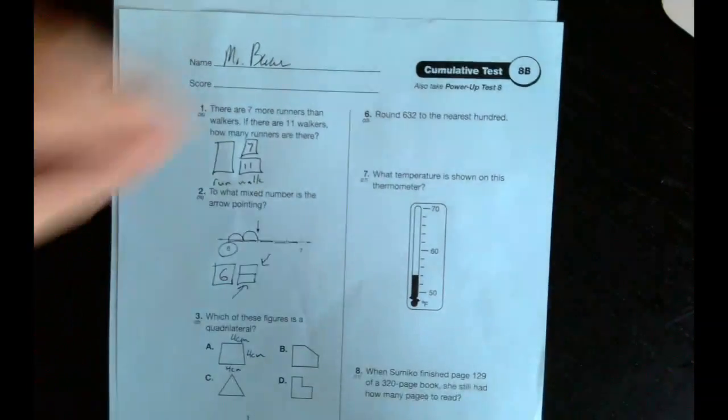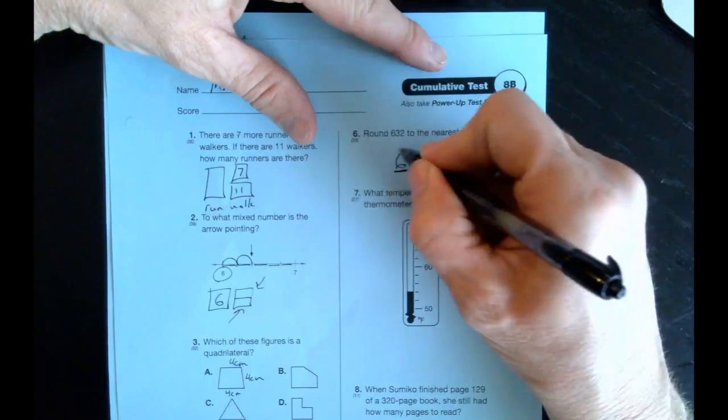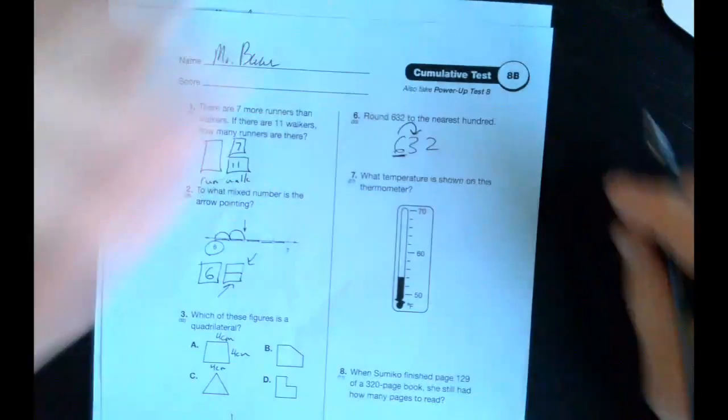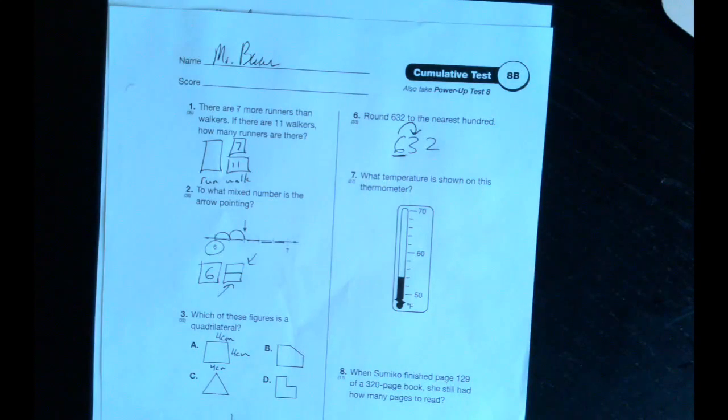Alright, number 6. Round 632 to the nearest hundred. Underline the 6, look back at the 3. 1 through 4, I don't get no more. 5 through 9, go up 1 time. So you're going to either stay at 600 or go up to 700.